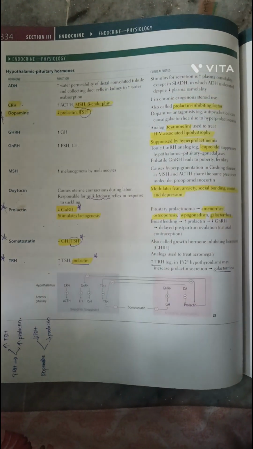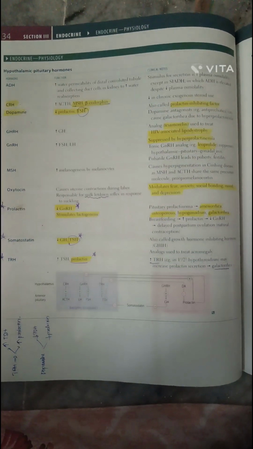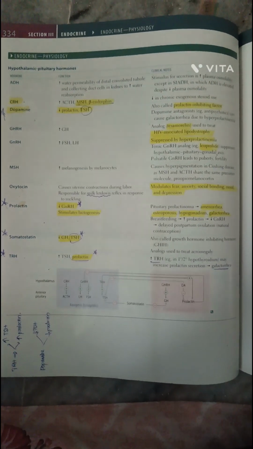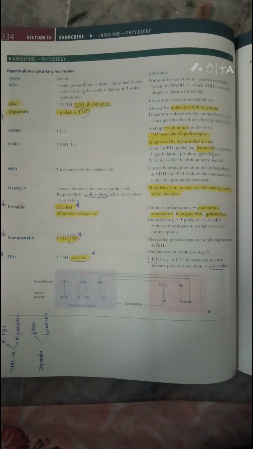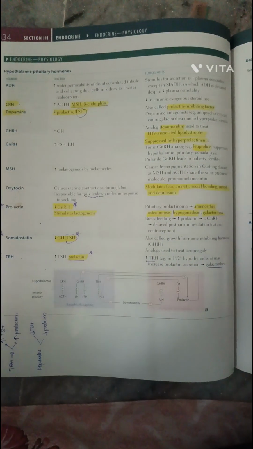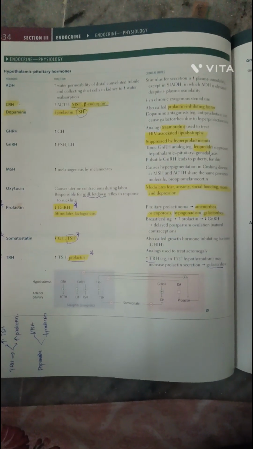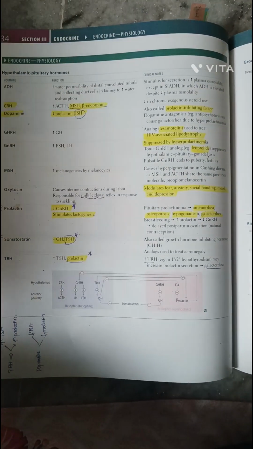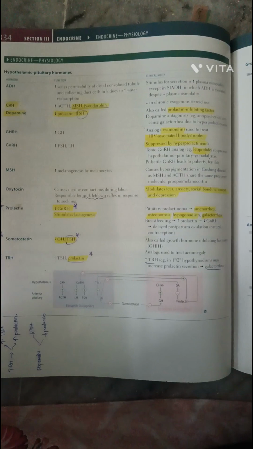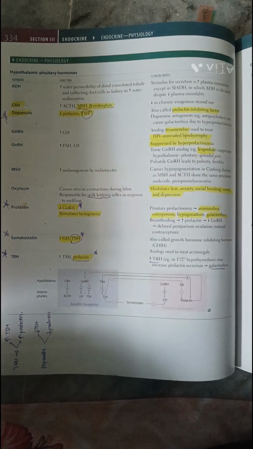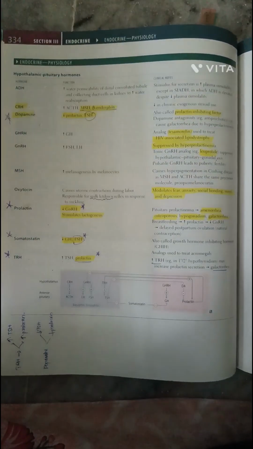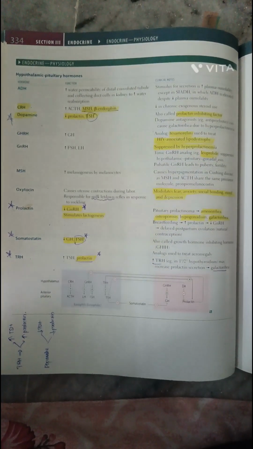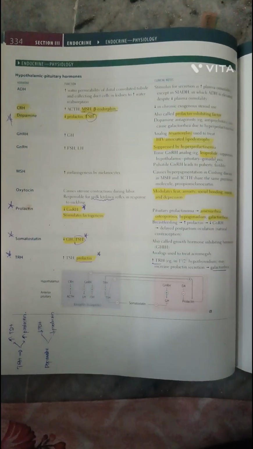This GnRH action depends on the type of production, like continuous production or pulsatile production. Based on the type of production, there is a type of action on the anterior pituitary. If there is continuous production of GnRH, initially there is an increase in FSH and LH, but after some time there is a decrease in production of FSH and LH, and that leads to suppression of the hypothalamo-pituitary-gonadal axis.